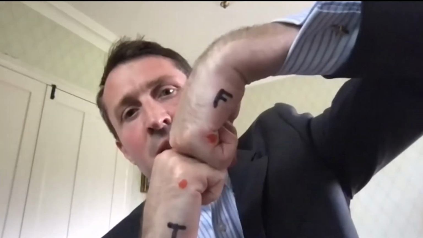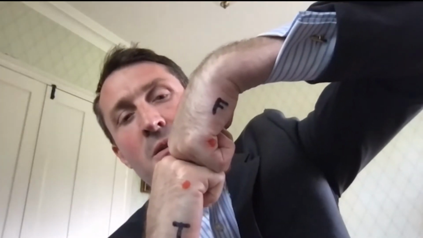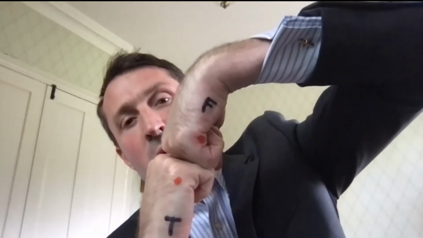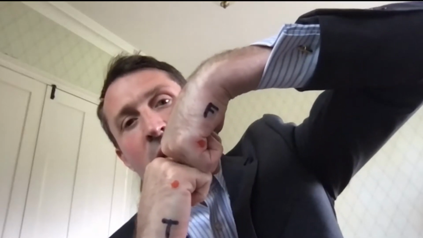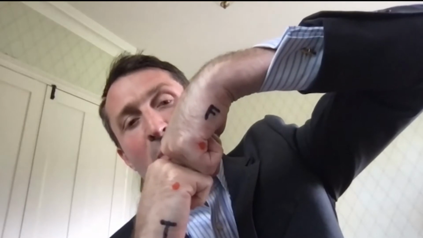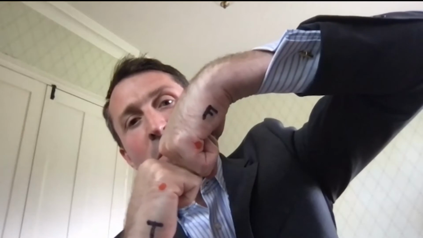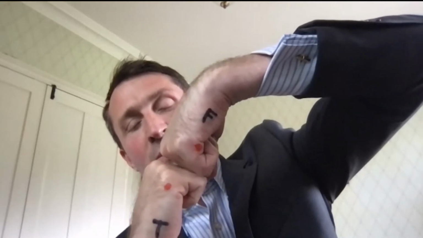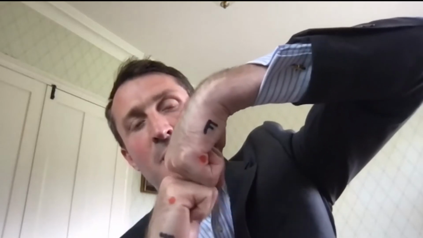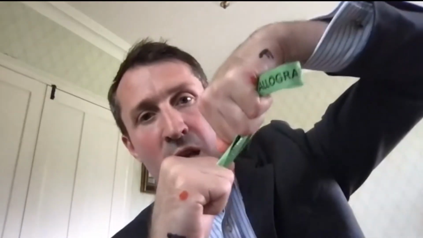So what I've done here, Justin, is I've written F for femur and I've written T for tibia. As we have been discussing, the ACL prevents the tibia subluxing anteriorly away from the femur, but also it's controlling rotation, internal rotation of the tibia. Now, the ACL, as we were looking at earlier, is on the inside of the knee, represented by this green tape here.